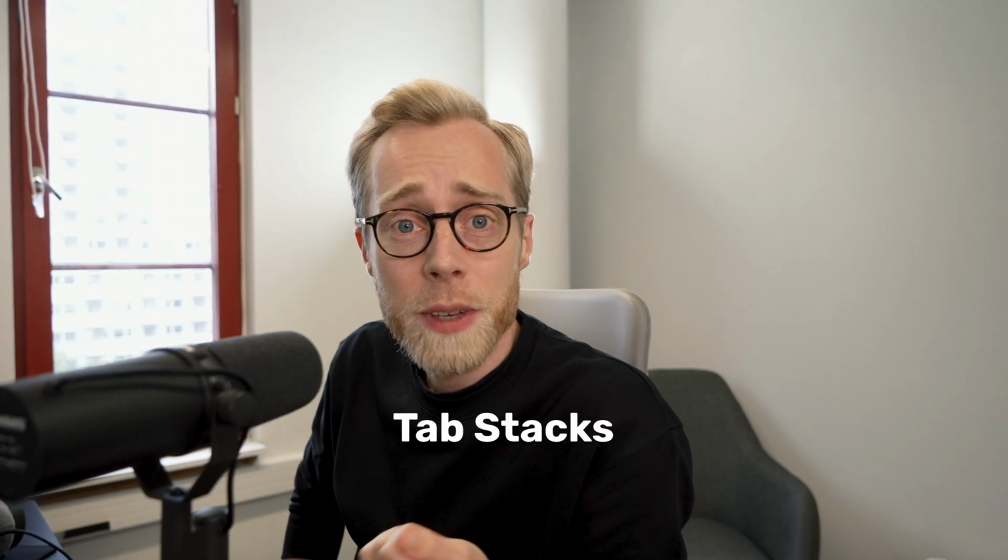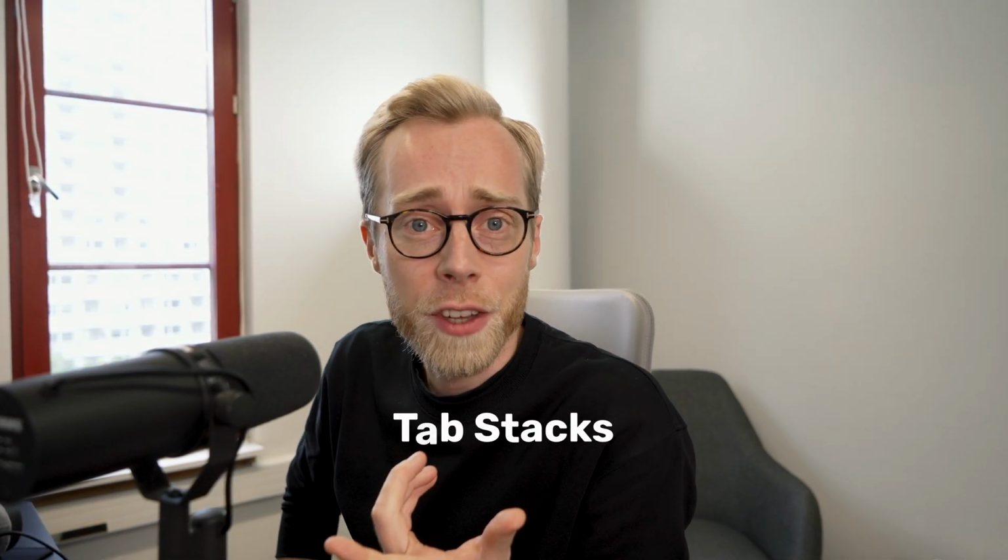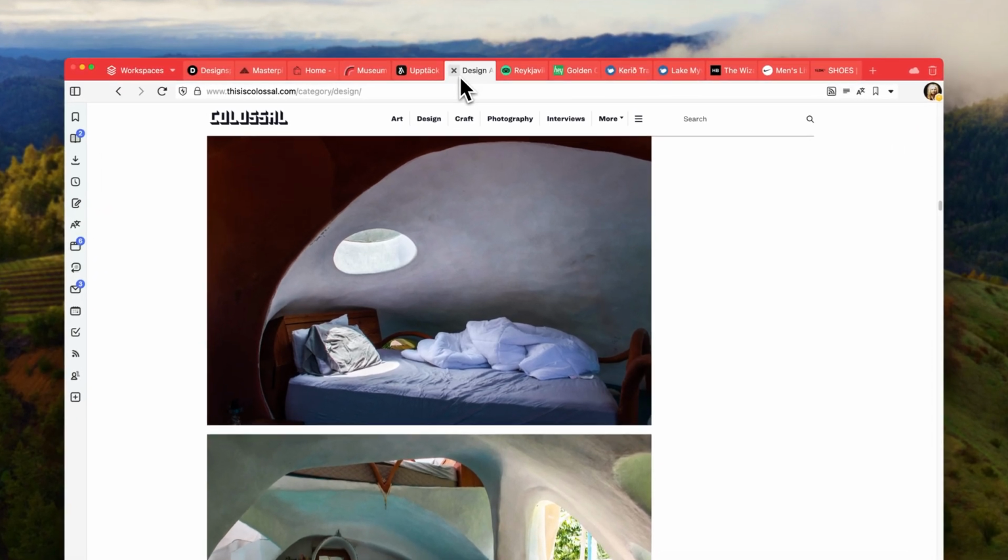Alright, so in this episode, I would like to show you how to use tab stacks. This feature allows you to group a bunch of tabs together to keep things tidy and organized. Let's have a look.